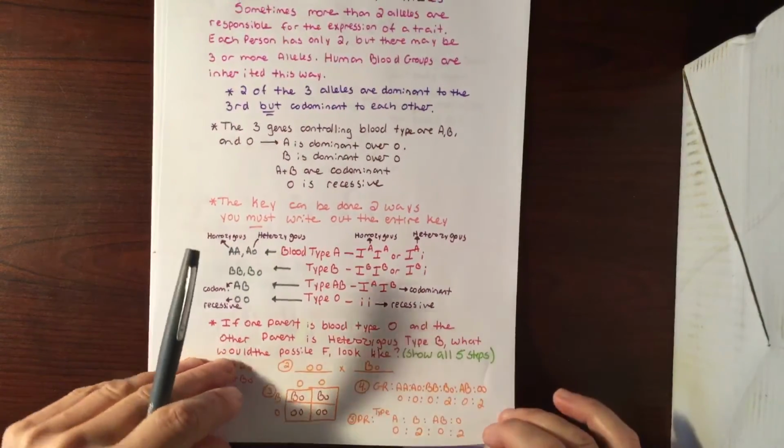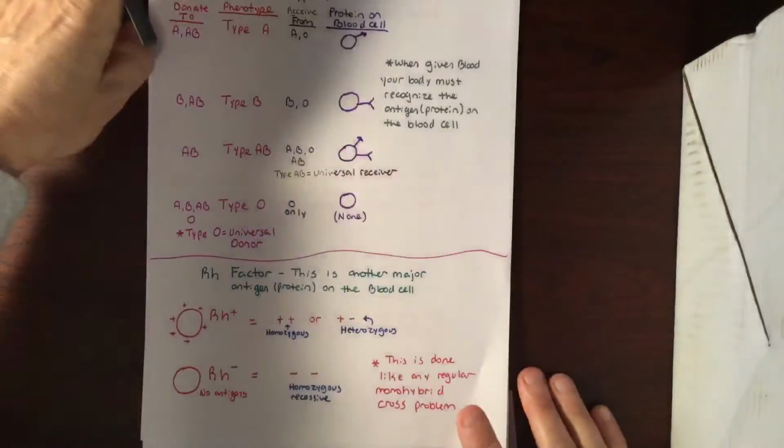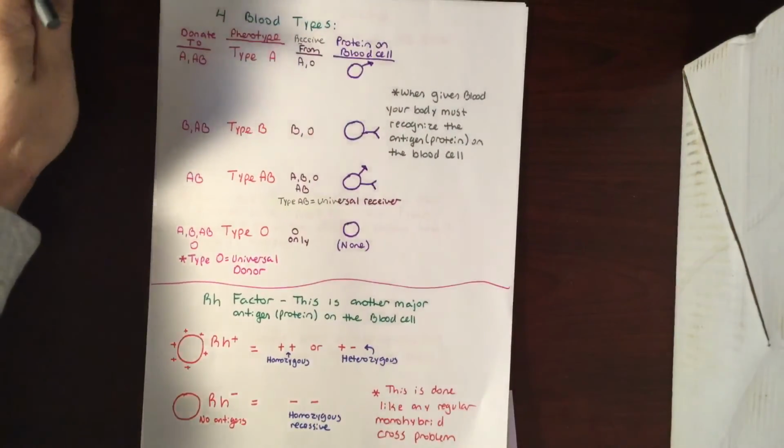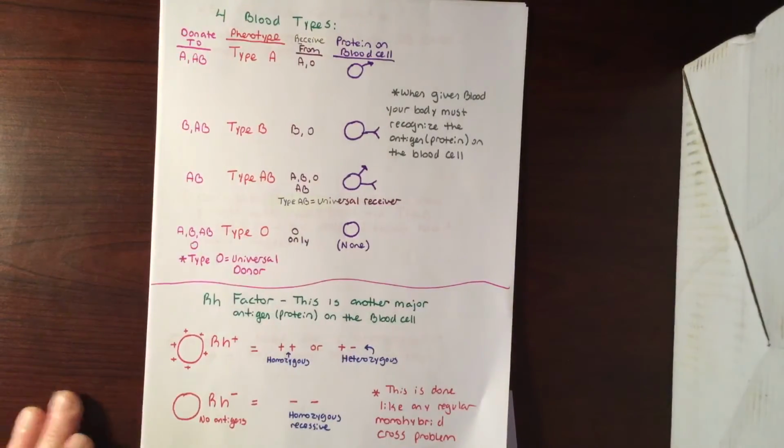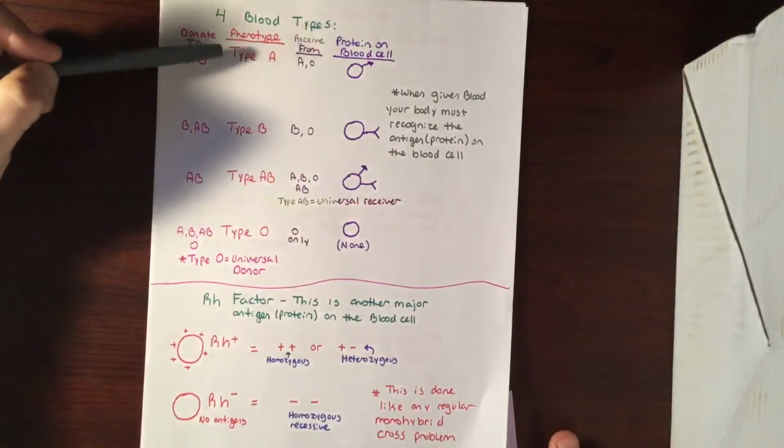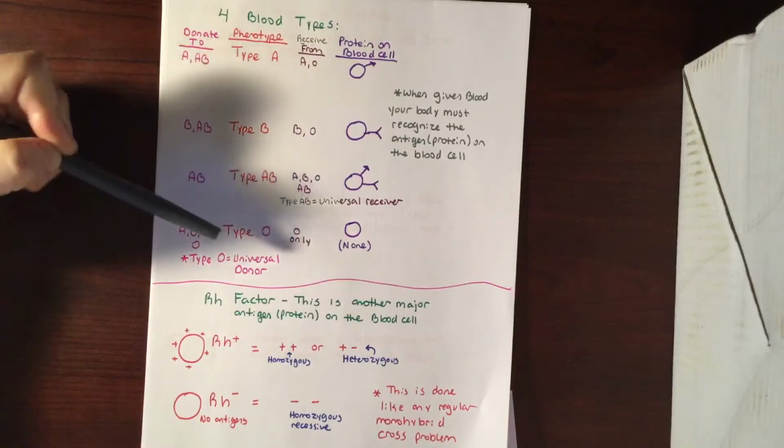So why is all this important? Well, it's important for when you donate blood. It's important for when you receive blood. So with your 4 types of blood, here are my phenotypes, A, B, AB, and O.